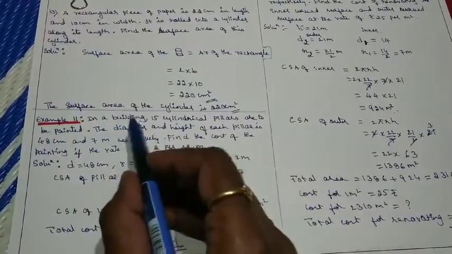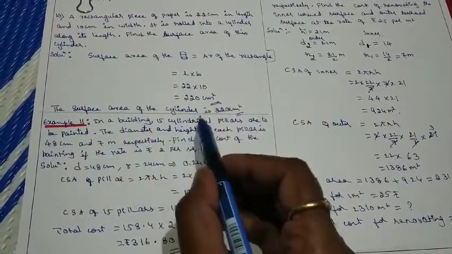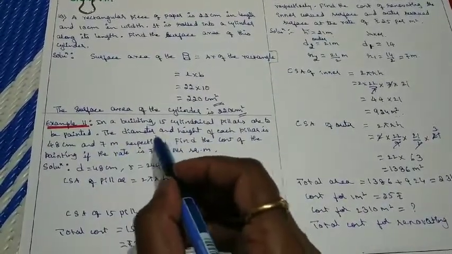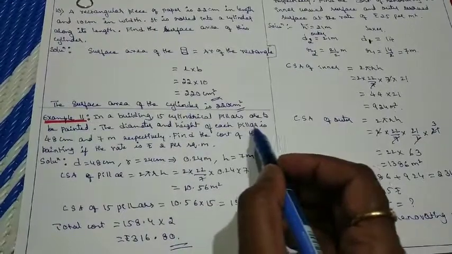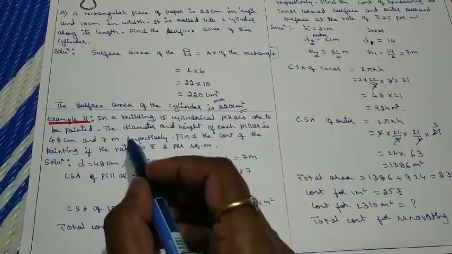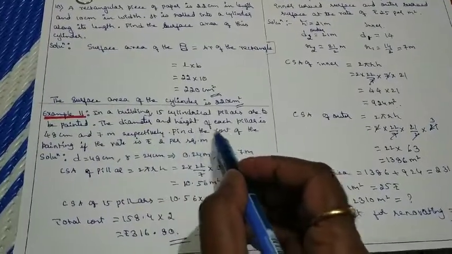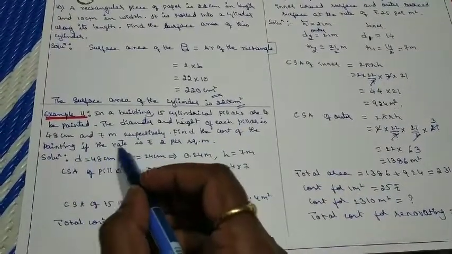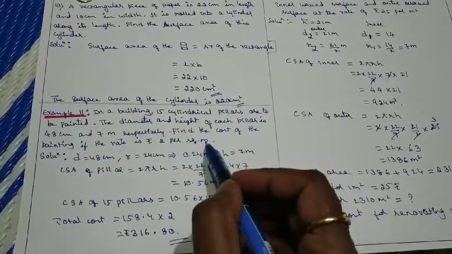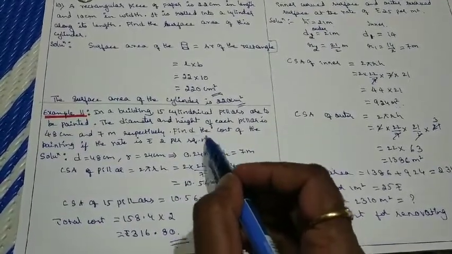In a building, 15 cylindrical pillars are to be painted. The diameter and height of each pillar is 48 centimeter and 7 meters respectively. Find the cost of painting if the rate is rupees 2 per square meter, means the unit should be in square meters.